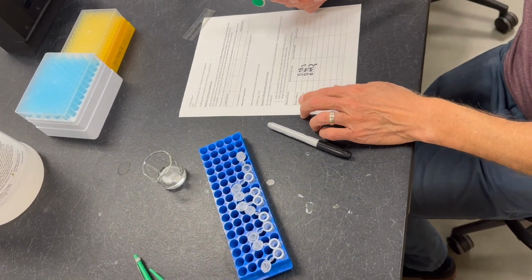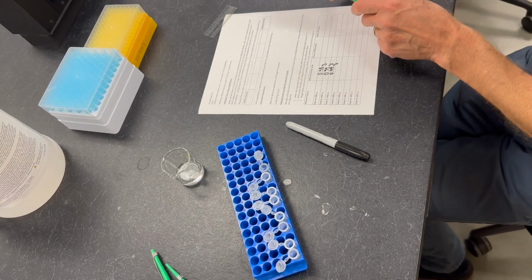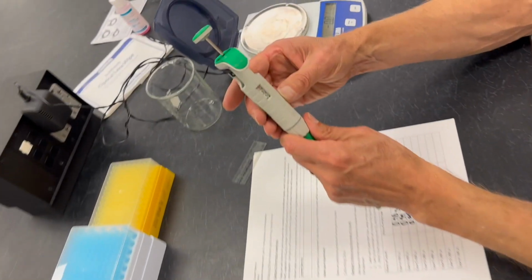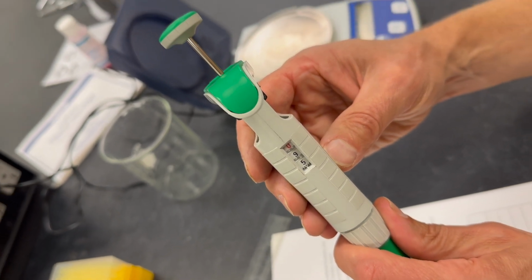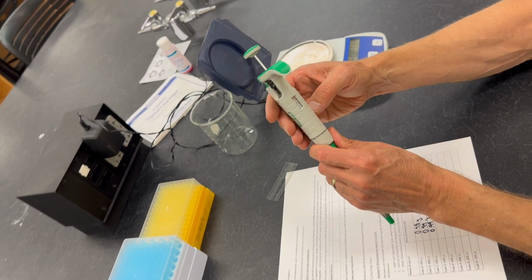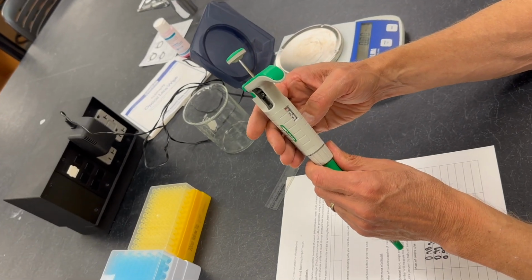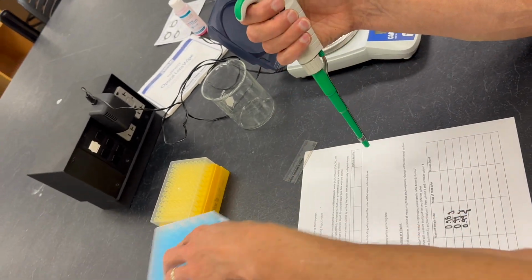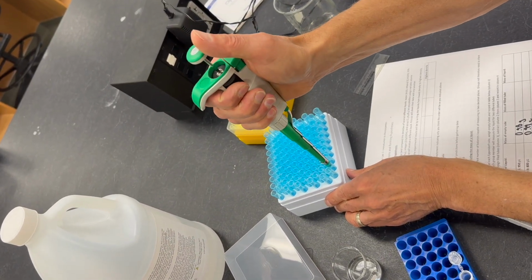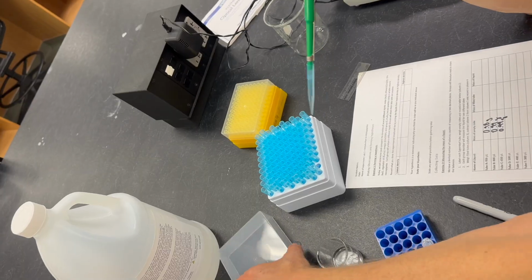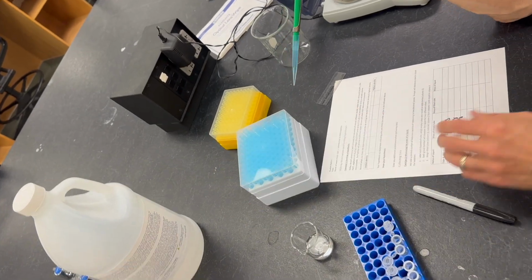The first volume is going to be 950 microliters. And this pipetter is already set for 950 microliters. This is a P1000 pipetter, so it measures between 100 microliters and 1 milliliter. Okay, so we're going to grab a pipette tip. We just basically push down against the box. Pipette tip slides right on.